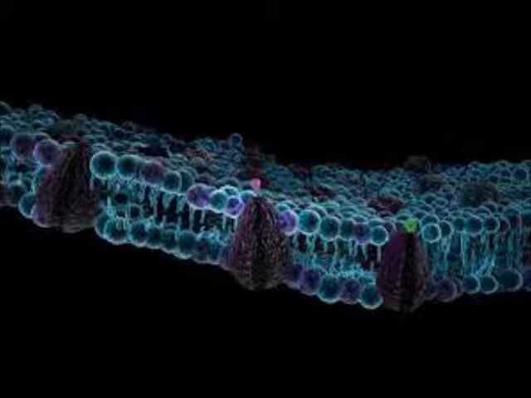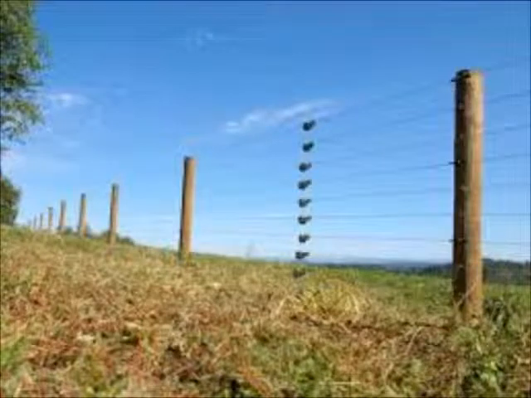The plasma membrane is a phospholipid bilayer that maintains homeostasis in the cell. An electric fence is like a plasma membrane because it controls the things that are going in and out of the cell by shocking them.